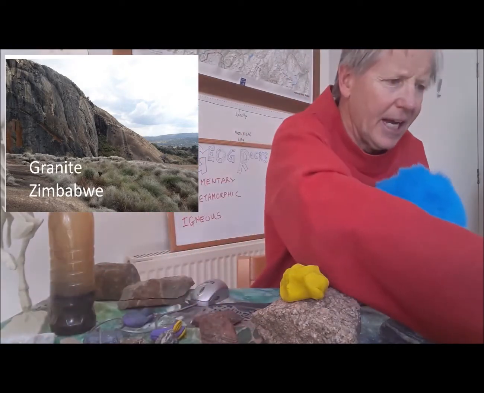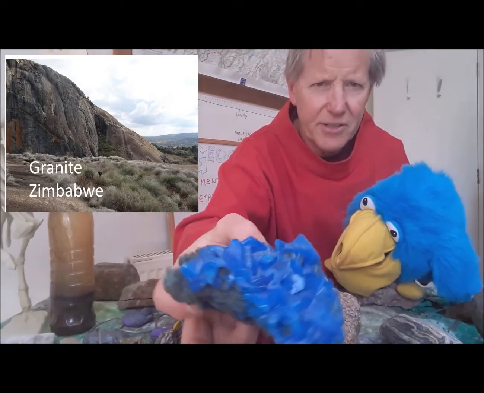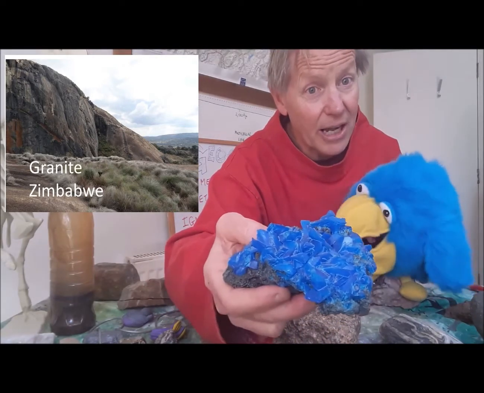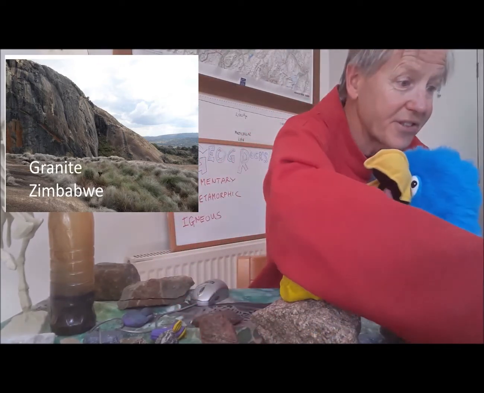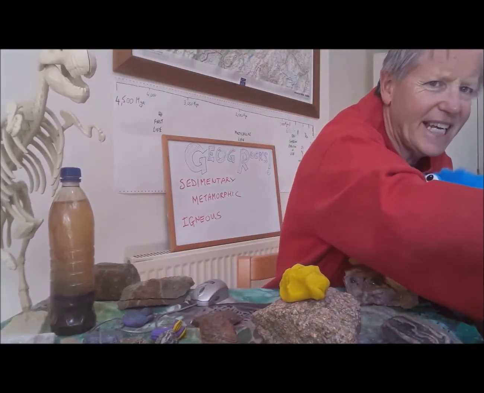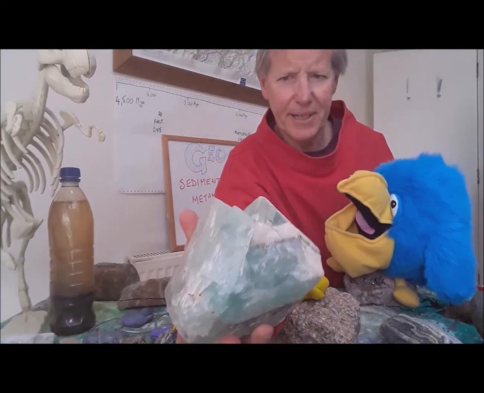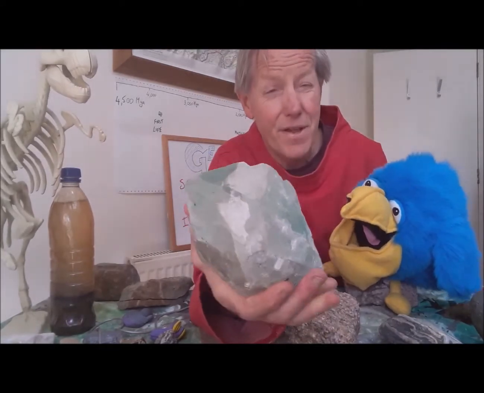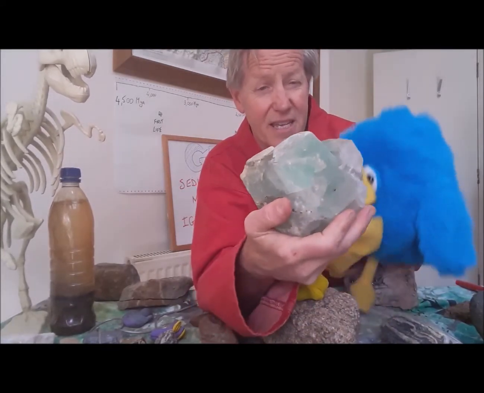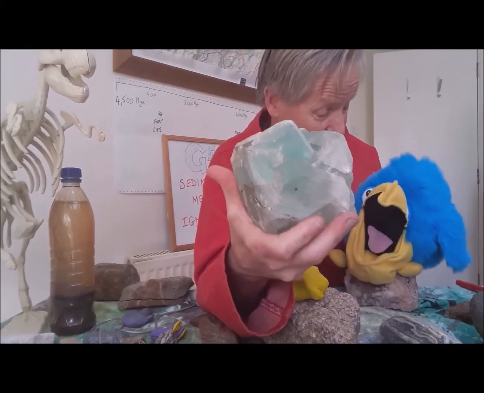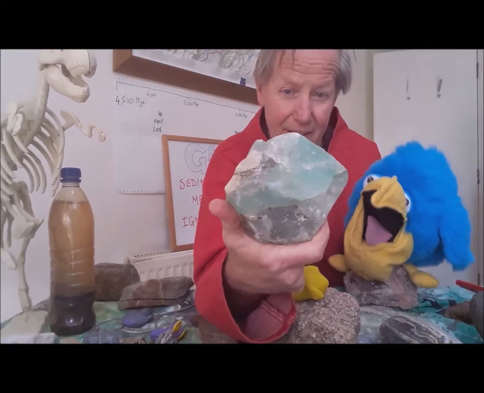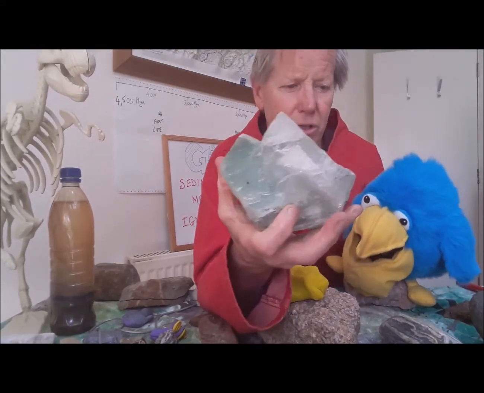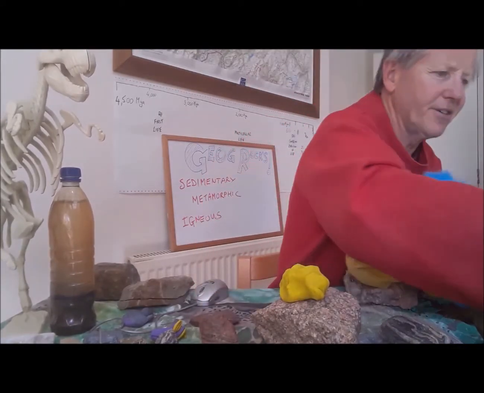We have a blue one here, because in igneous rock we can get holes, gas holes in them, and the crystals can grow to a fantastic, really big size. So this is fluorite, and it comes from Cornwall, and it's very, very heavy. Yeah, and it's quite hard, but look at the facets, the edges of those crystals, because it's had time to grow slowly deep down in the earth's crust.